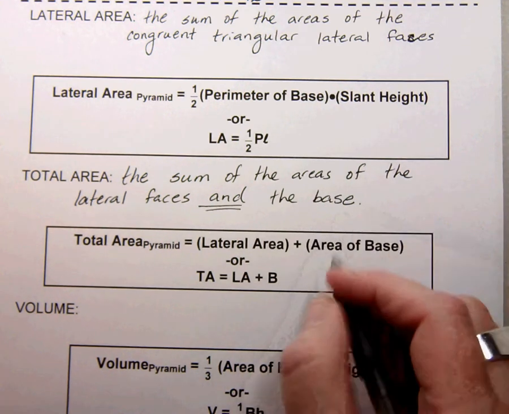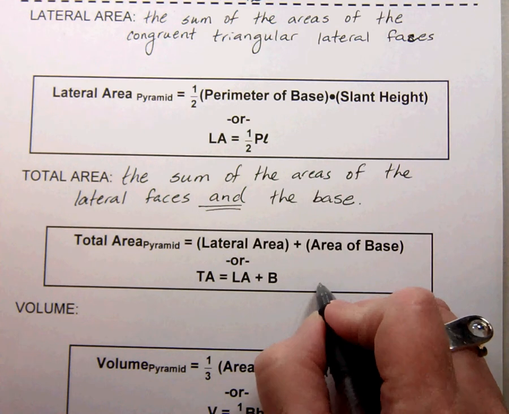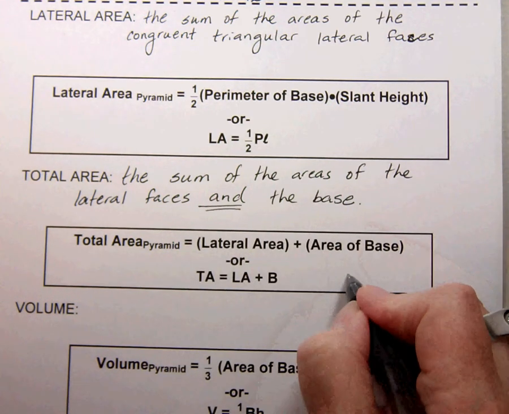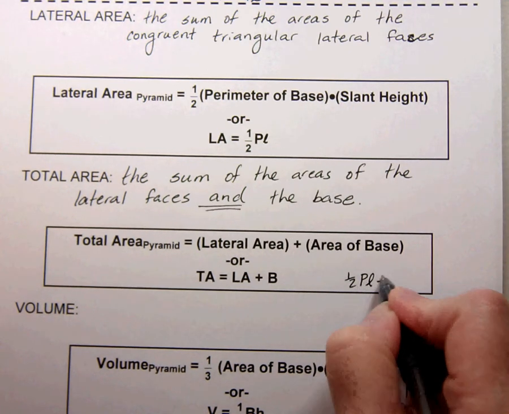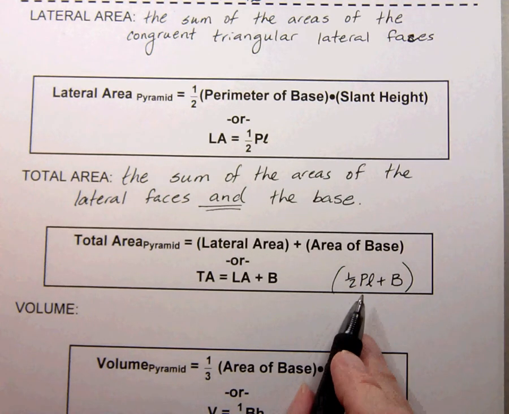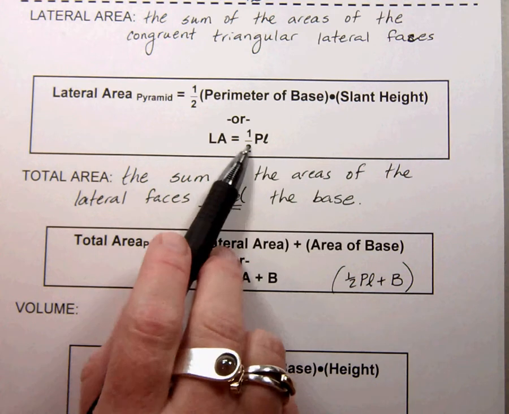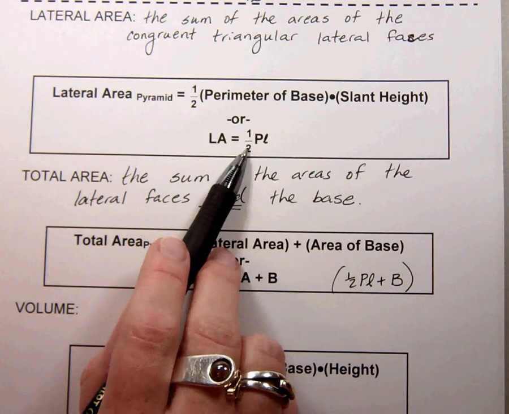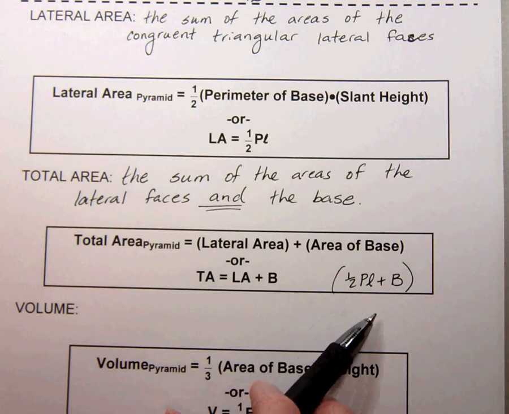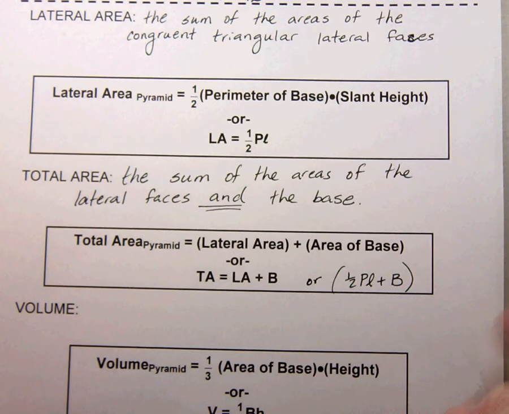Now on the formula chart they write it, I just want to make sure you understand that on the formula chart it'll say 1/2 PL plus big B. This is another way you're going to see it instead of LA for lateral area. But if you've already figured out the lateral area, 1/2 perimeter times slant height, you really can use that number and just add your base area, and that'll give you your total. I want to write that on here.